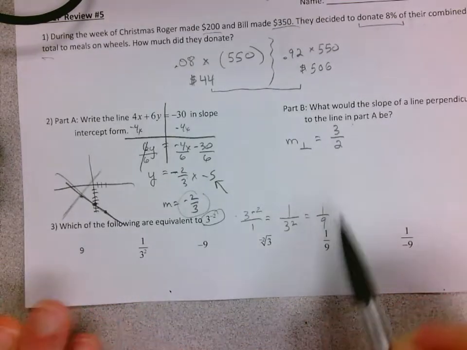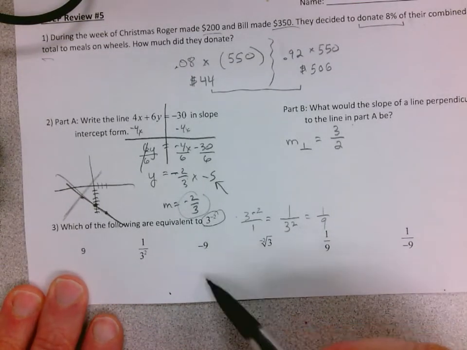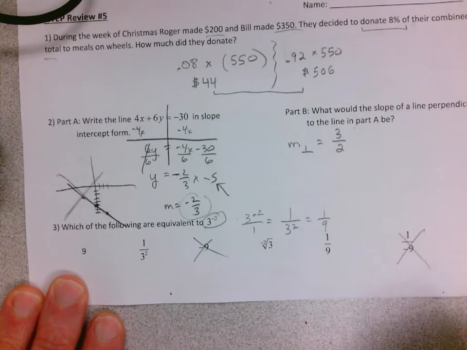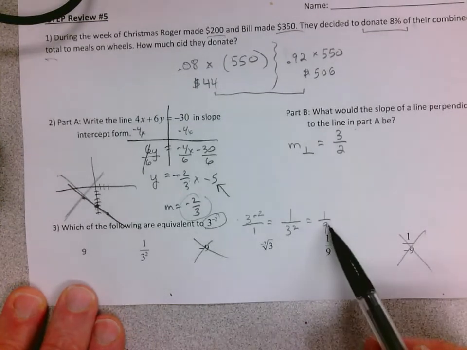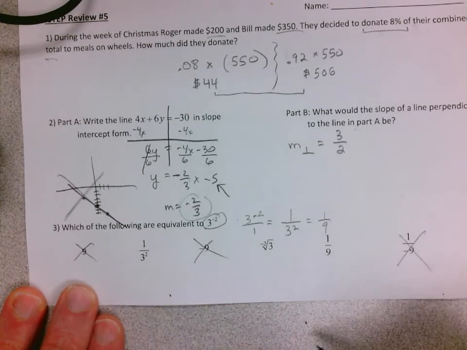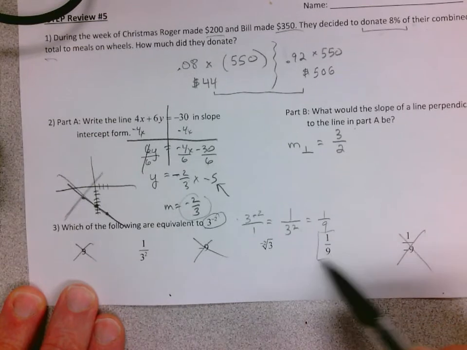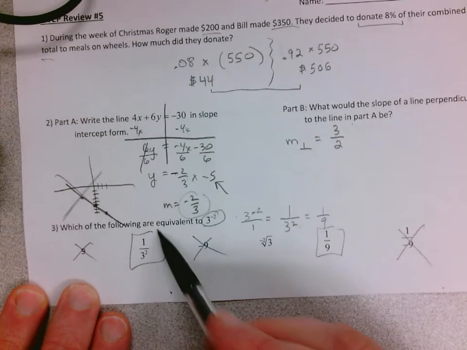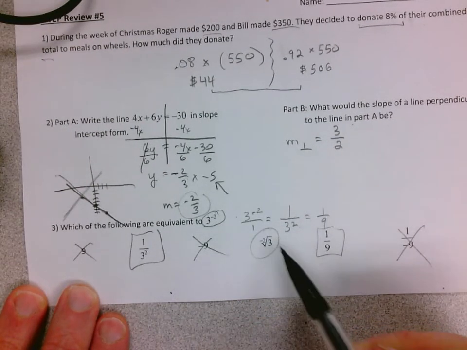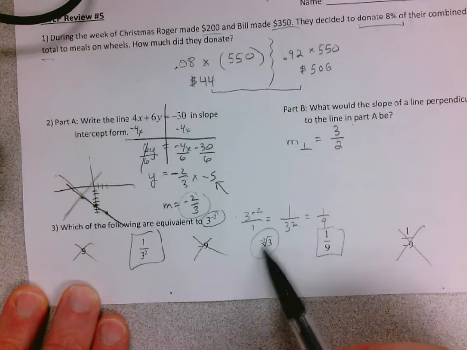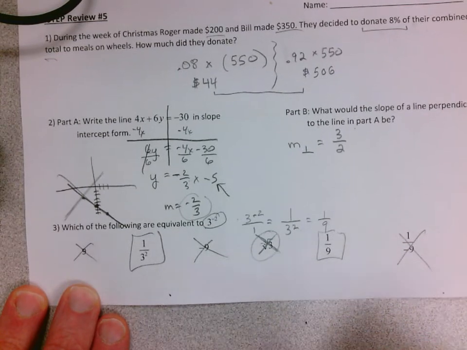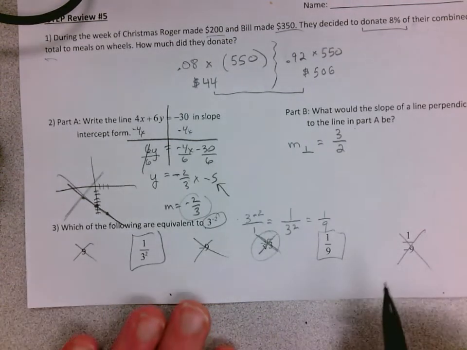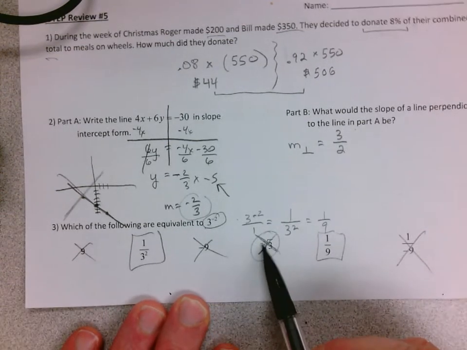Looking at which of the following are equivalent, I can cross out anything that's negative. 1/9, definitely not equal to 9. 1/9 is equal to 1/9. 1/3 squared. Now this thing, I've never seen that before. Negative second root, whatever that means. Not really sure. Never seen a negative there, so I'm canceling that out.